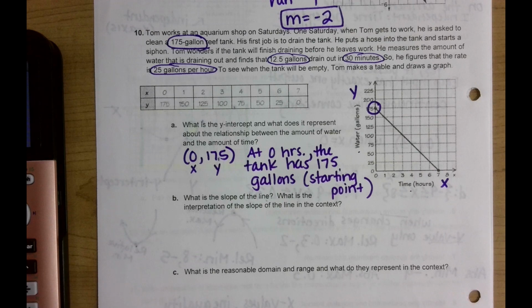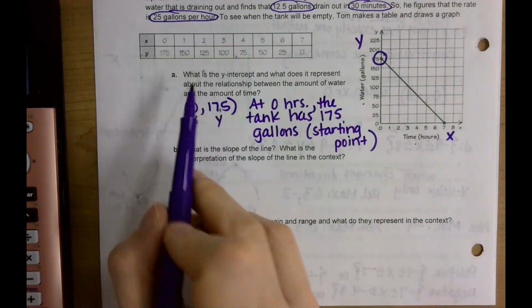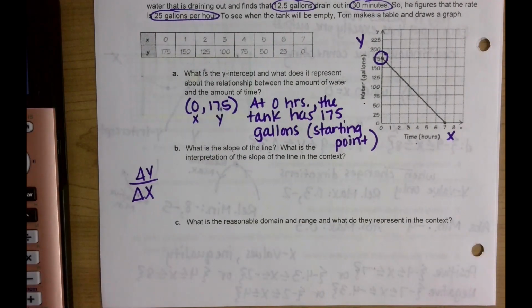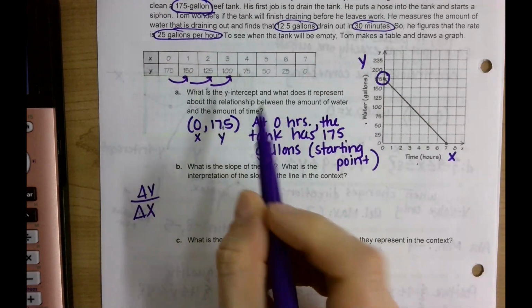B, what is the slope of the line? What is the interpretation of the slope of the line in the context? So you can use the table to find the slope. You can use the graph. Not in this video yet. Let's use the table. So change in y. What's happening? Now, sometimes they're going to give you a table where it's not the same between all of the numbers.